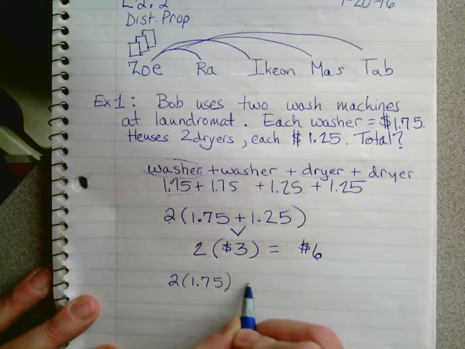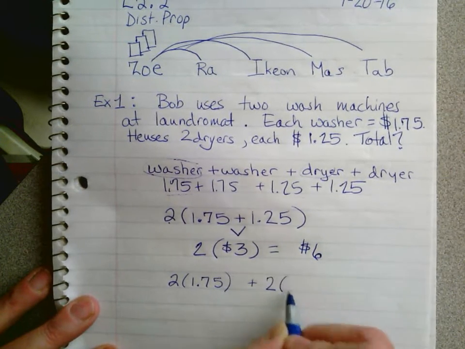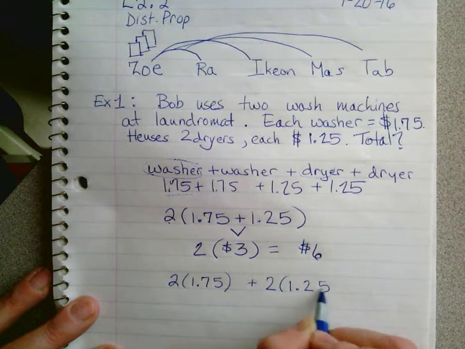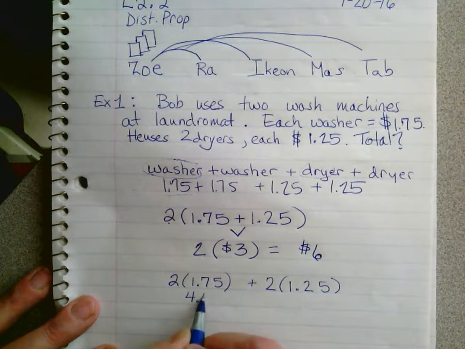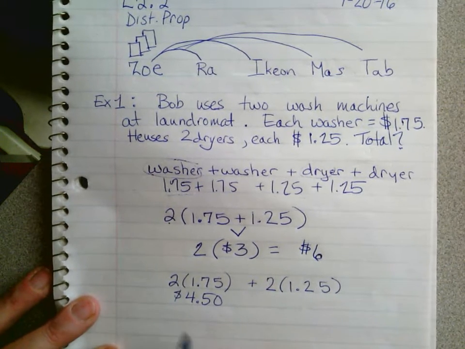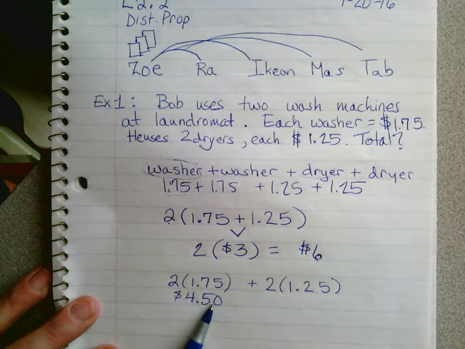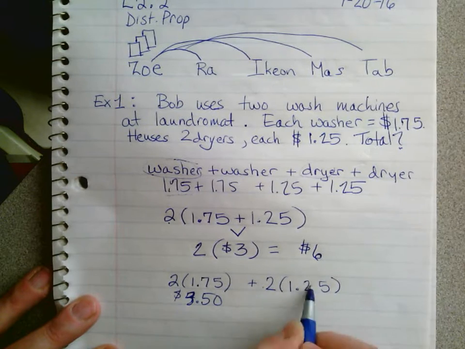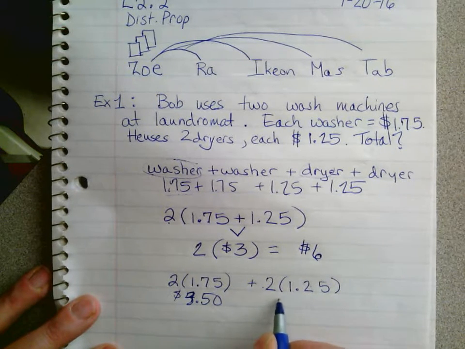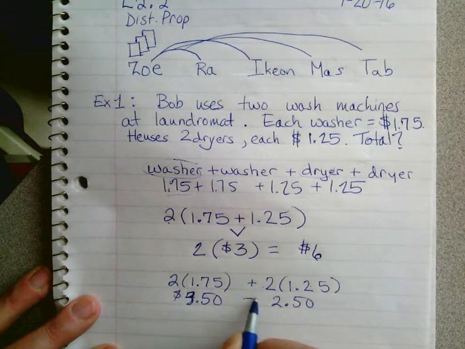If you don't like doing it this way, there is also the method where you take each item individually and multiply it by the item cost itself. So there were 2 washes and 2 of those. You can do it this way as well.